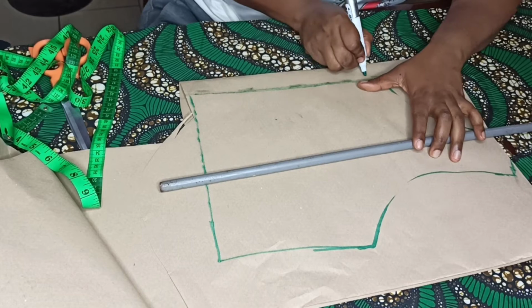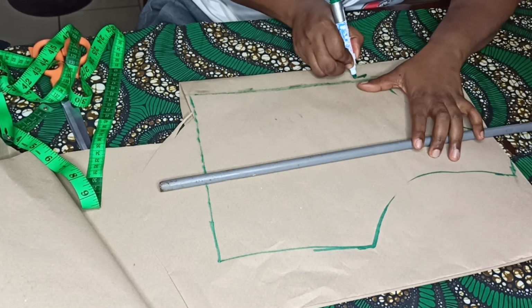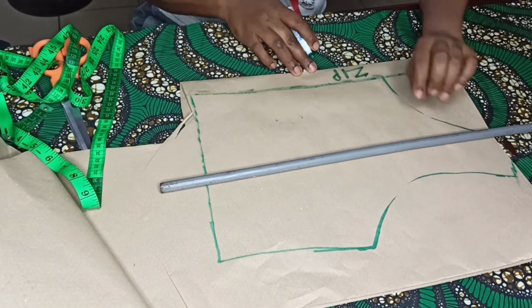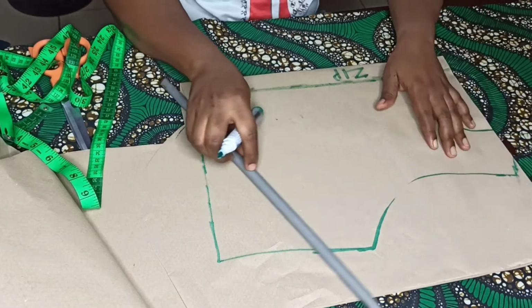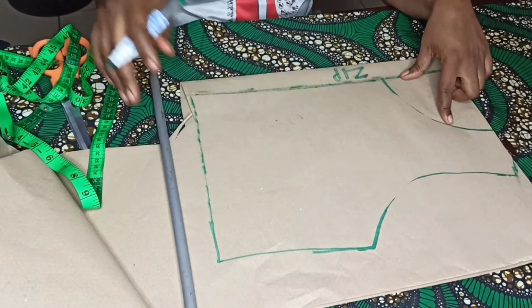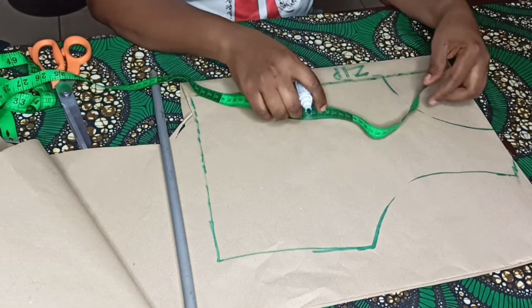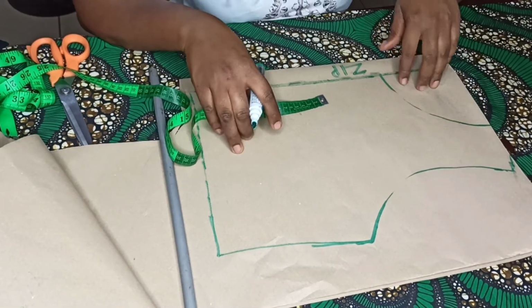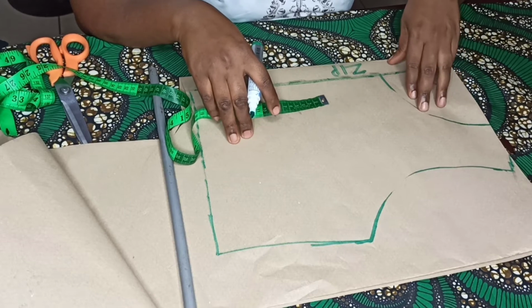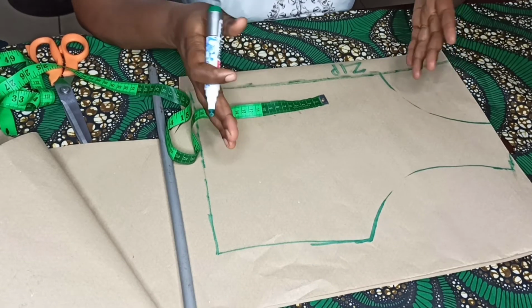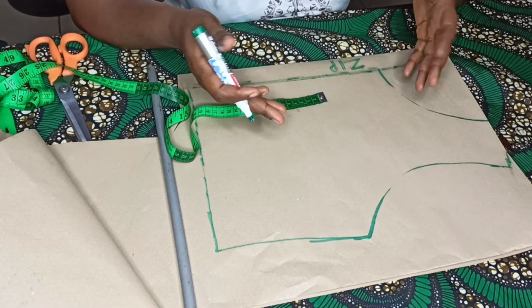So this is our zipper allowance here. The front bodice is usually deeper than the back bodice, but sometimes the back bodice can also be deeper than the front, if you want to show your back, an open back.